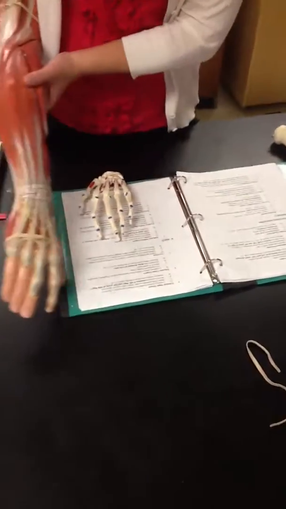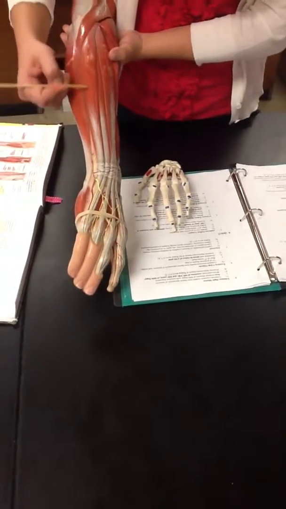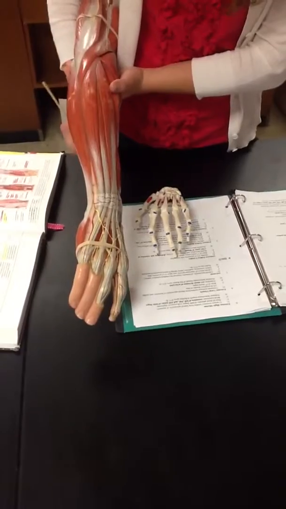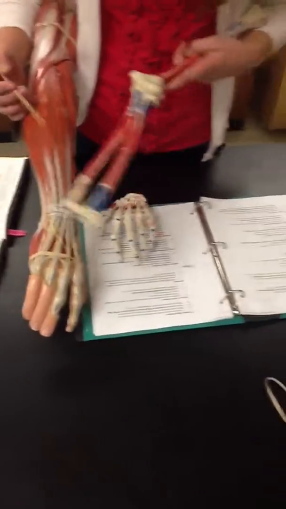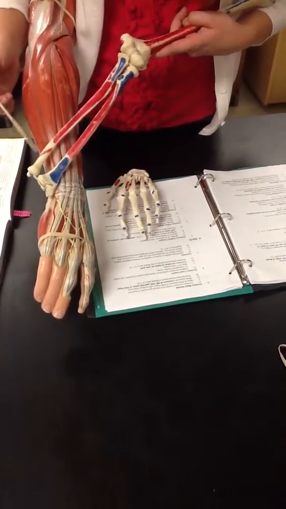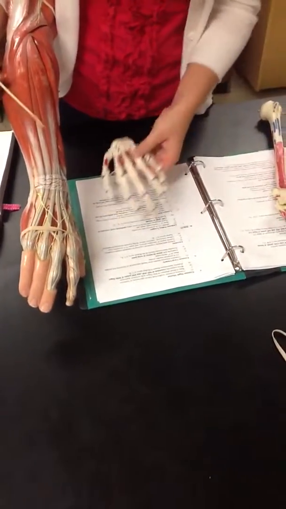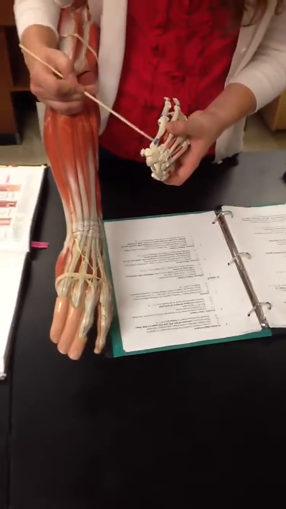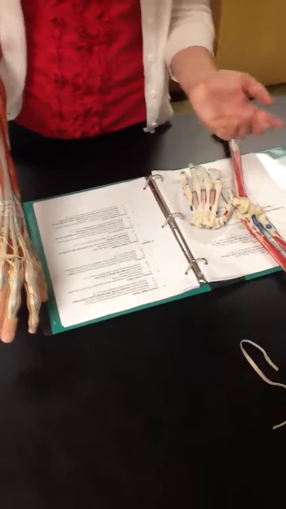And then we have the Extensor Carpi Ulnaris, which is right here. And its origin is the common extensor tendon from the lateral epicondyle of the humerus and the middle third of the posterior border of the ulna, which is right here. And its insertion is the base of the fifth metacarpal, which is right here. Its function is extension and ulnar deviation of the wrist joint.